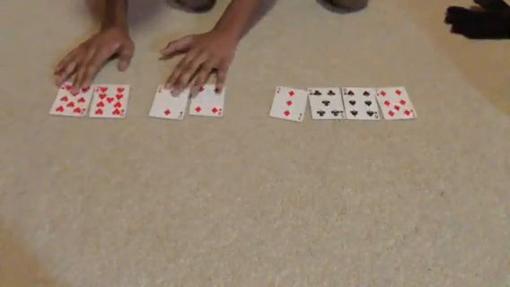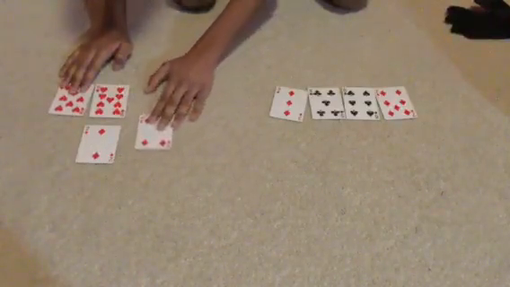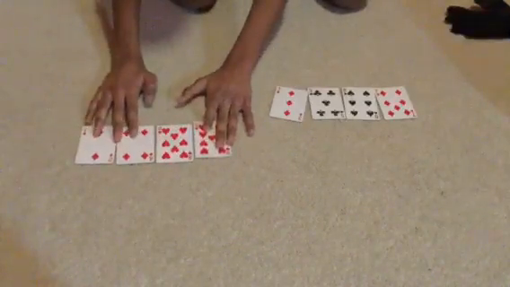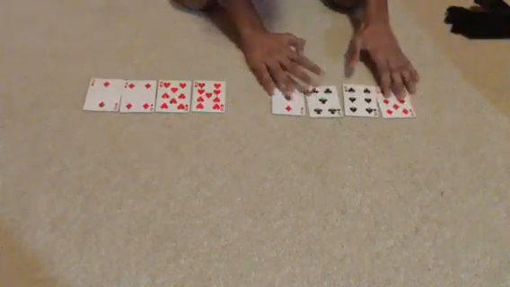Between these two, the 2 is lower, so I'll put the 2 here. Between the 4 and the 8, the 4 is lower, so the 4 here. Finally, between the 8 and the 9, the 8 is lower, so the 8 will go here, and the 9 will go here. And now the last step is to combine these two arrays.